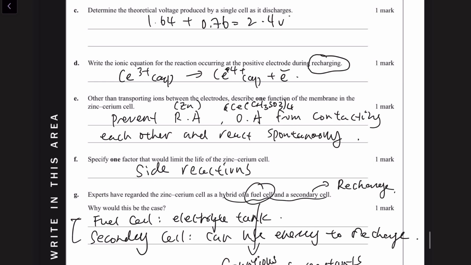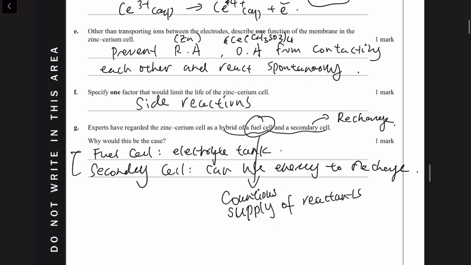So it is during recharge, not discharge. You also need to know the function of the membrane, and specifically the importance of separating the reactants to prevent them from spontaneously reacting. You also need to know what would impact the life of batteries. And you also need to know the characteristic of fuel cell and secondary cell and so on.